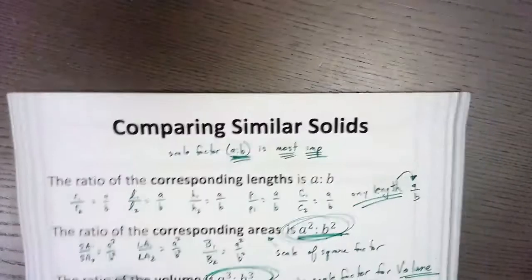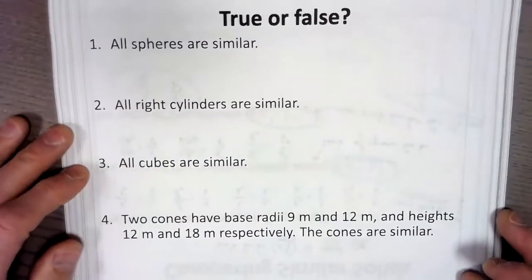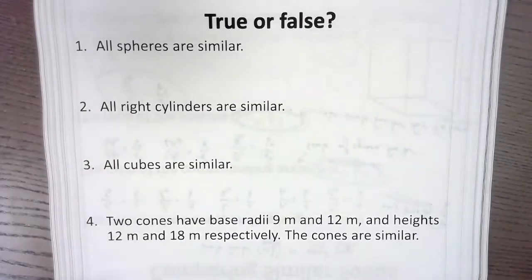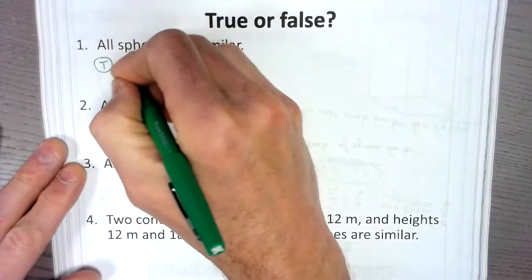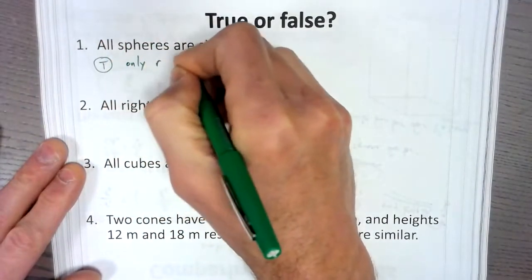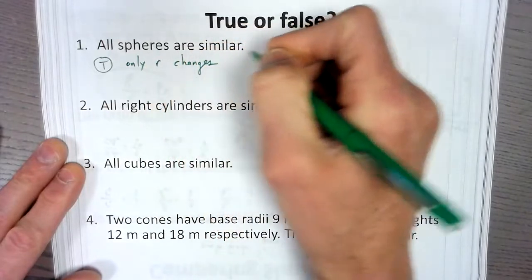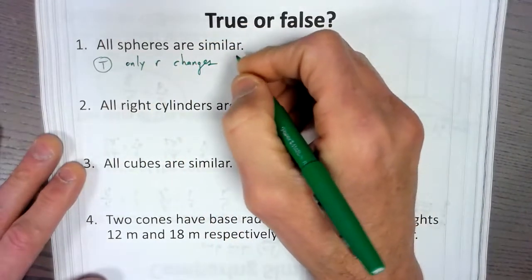Let's put this into practice here. Now, we got some true or falses. Go ahead, pause the video, talk to your neighbors and friends, see if you can solve these on your own. All right. First off, all spheres are similar. Is that true or false? That is true. Only the radius changes, so if that changes, the whole sphere does.